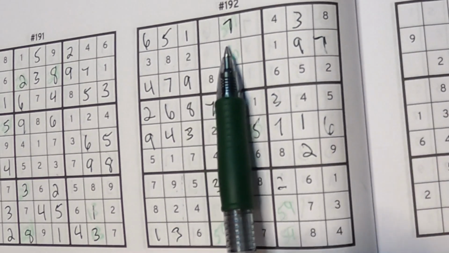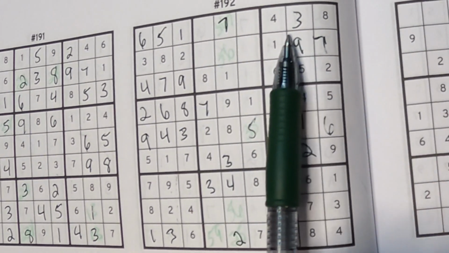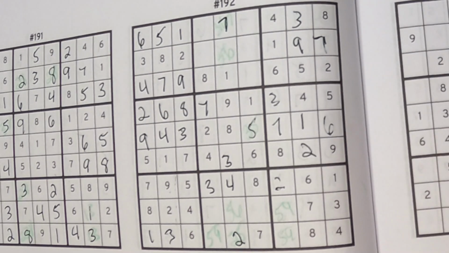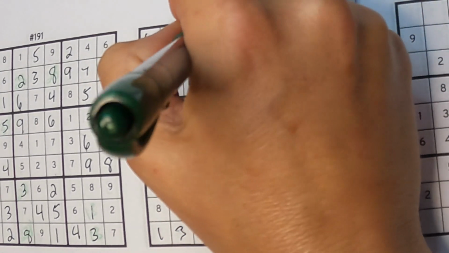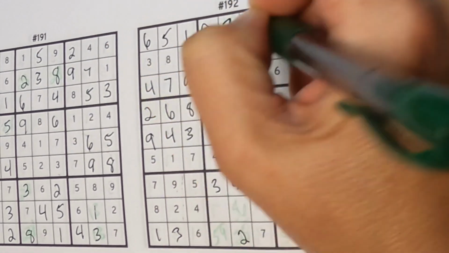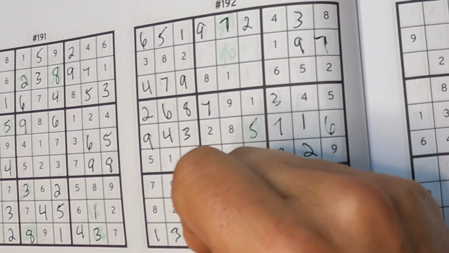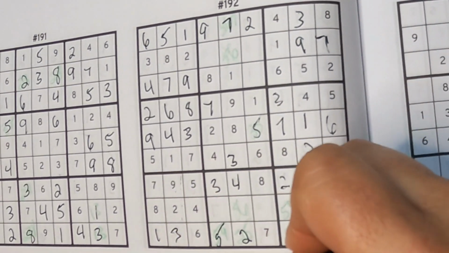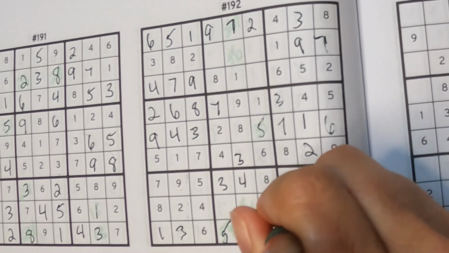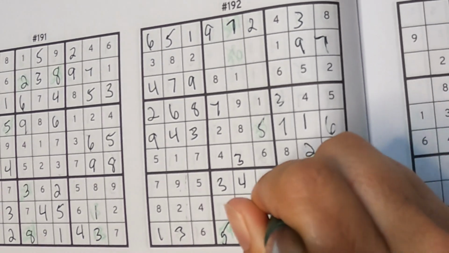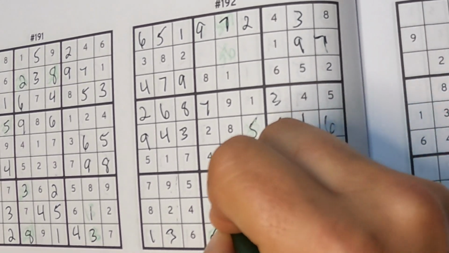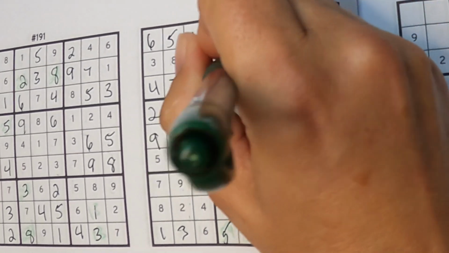For this top row now, we're missing 2 and 9. We've got a 2 here, so 9, 2. That 9 makes this our 5, 9, 5. That 5 makes this our 6, 5.